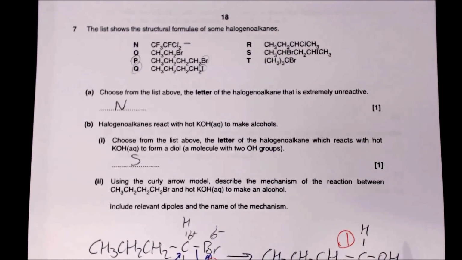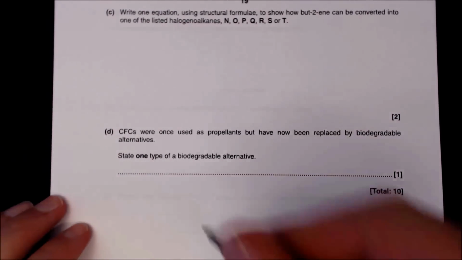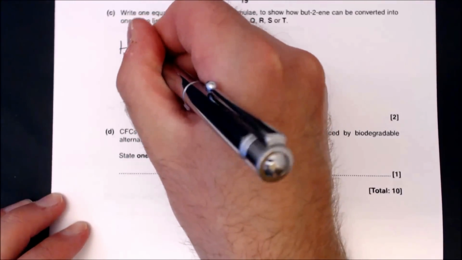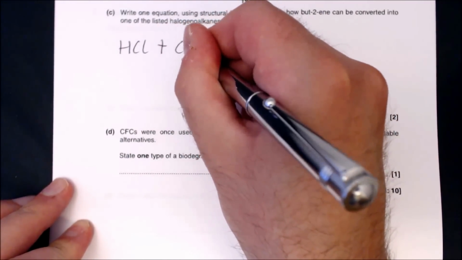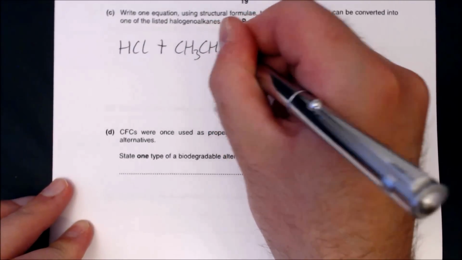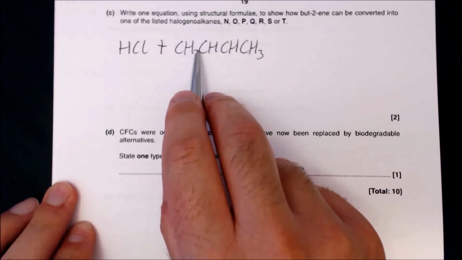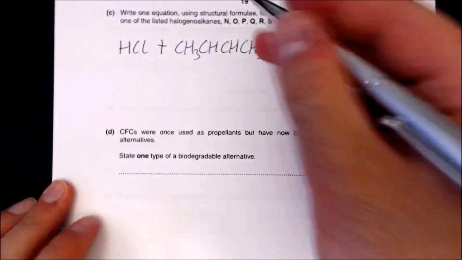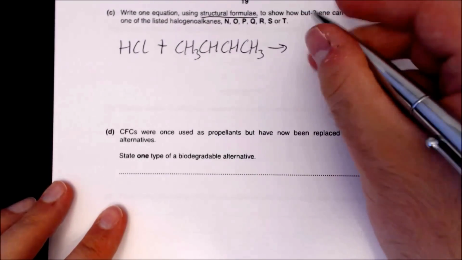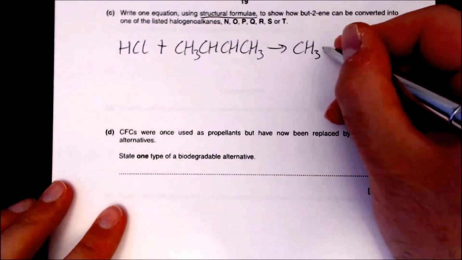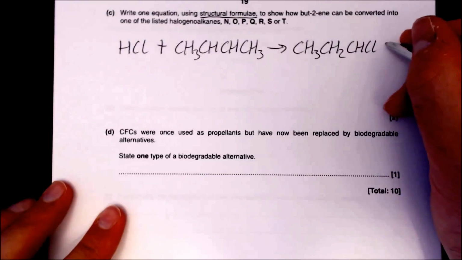So actually the name of the molecule is actually related to R, and we're going to add HCl because we said that molecule had a chlorine on it. So it's going to be CH3, CH, CH, CH3. So this is your butene, because there's your double bond that's in there. And it has to be structural formula as well, so it has to be written like that. And that will form CH3, CH2, CHCl, CH3.